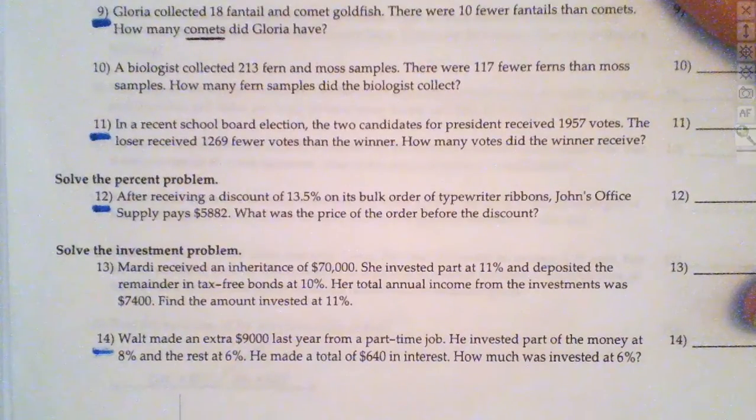Now, since this is a discount, it's going to be subtracted. So what do we know now? Well, we have the price that we paid. And that already includes your discount.